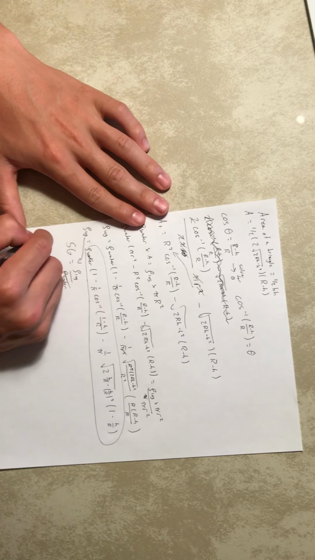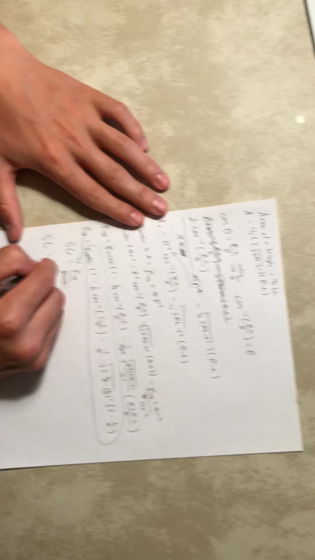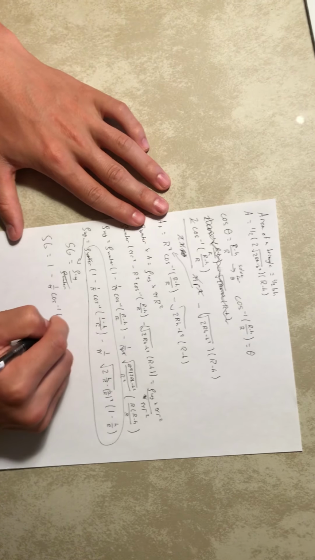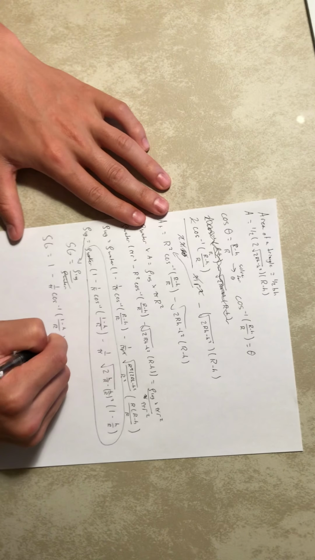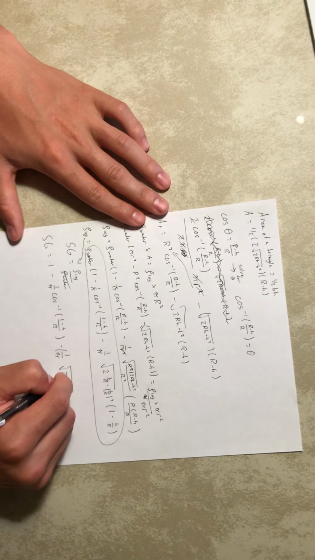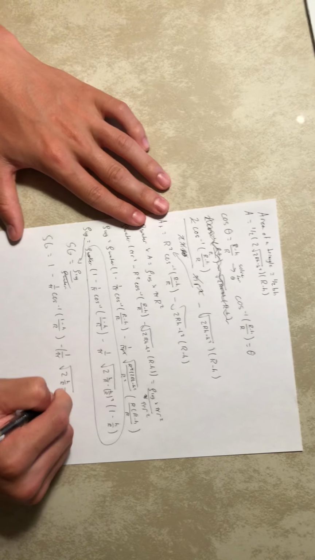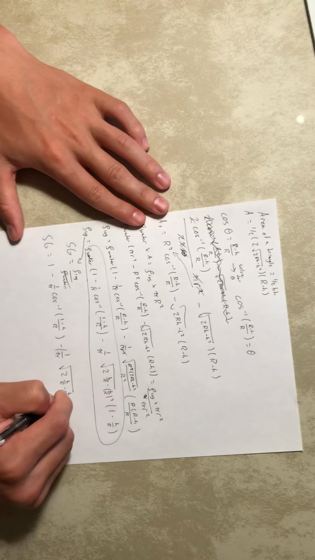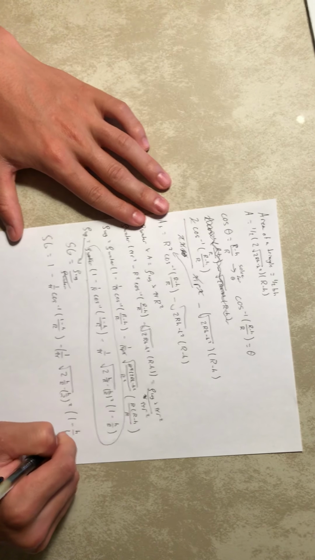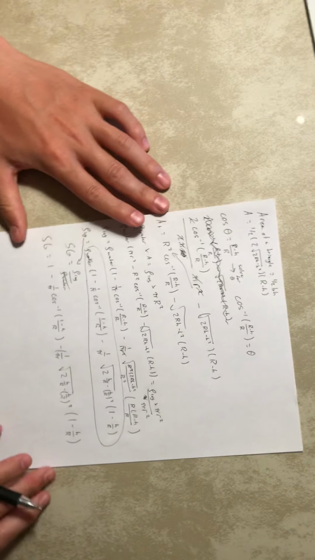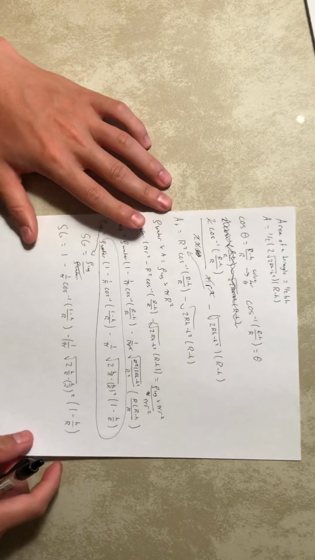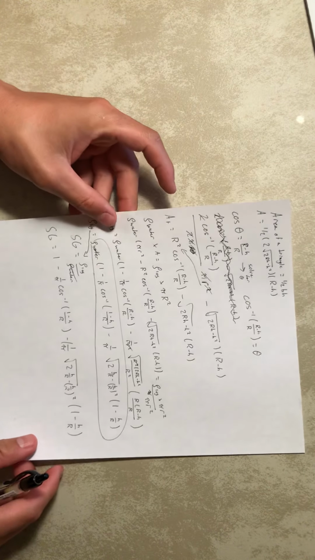So we're going to get specific gravity is equal to 1 minus 1 over pi arc cosine of 1 minus h over r minus 1 over pi square root of 2h over r minus h over r squared, and 1 minus h over r. So that was part 1 of our solution steps. The next step will be actually coding it and showing how we got the solution through that.